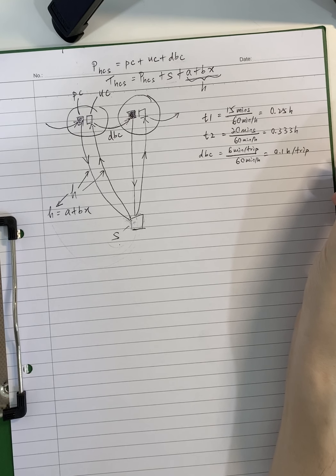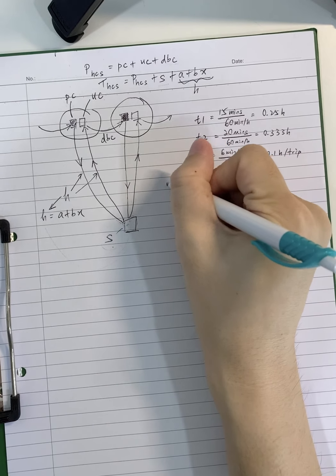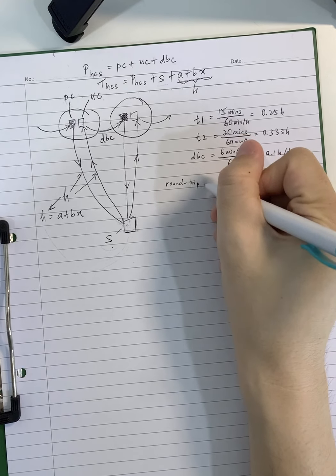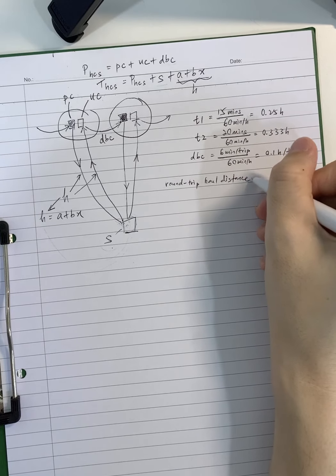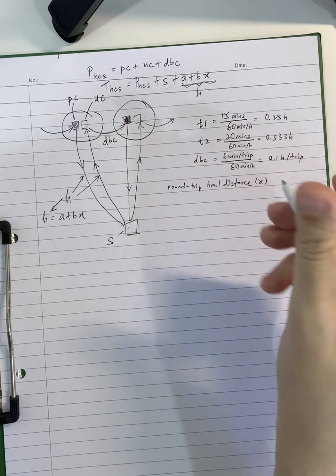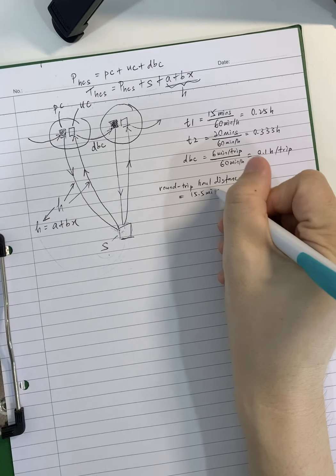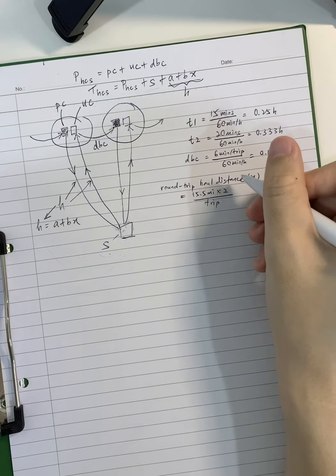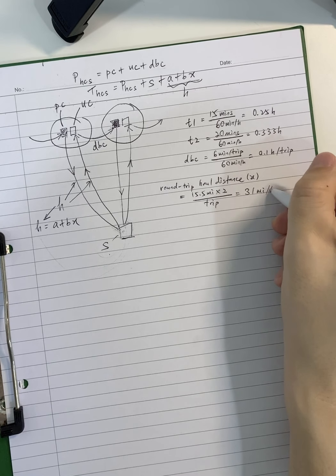And what else do we need to look at? The round trip haul distance, which is x, is taking 15.5 miles multiplied by 2 per trip. So we have 31 miles per trip.